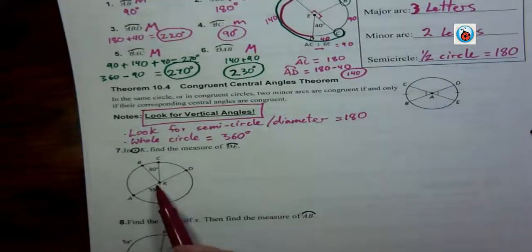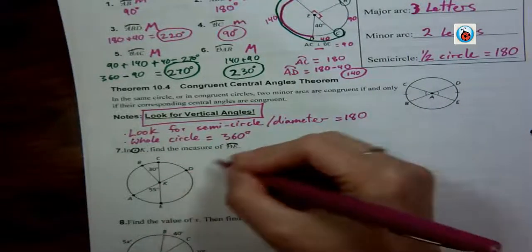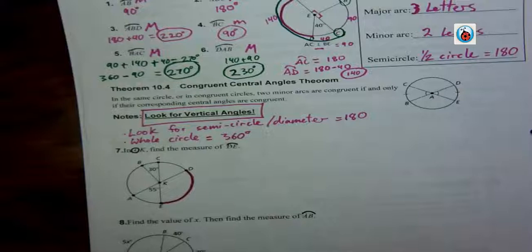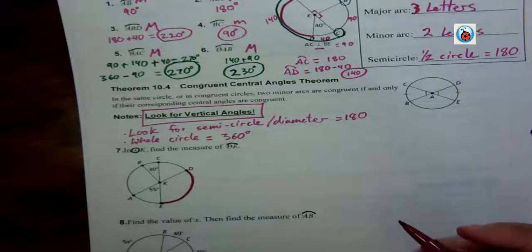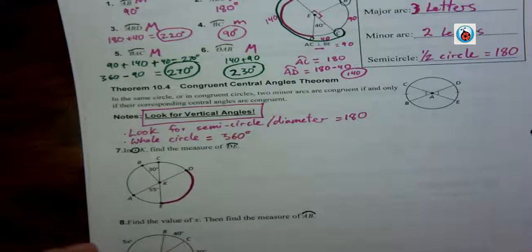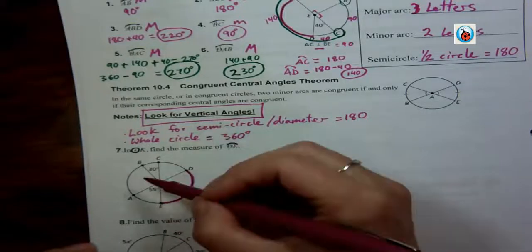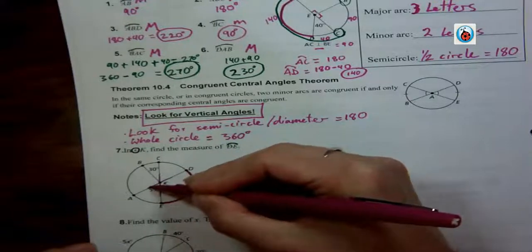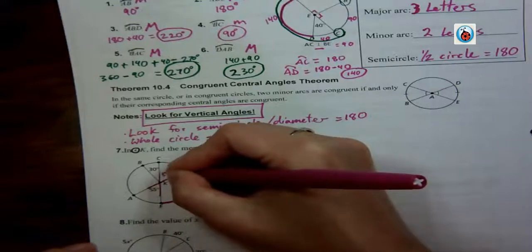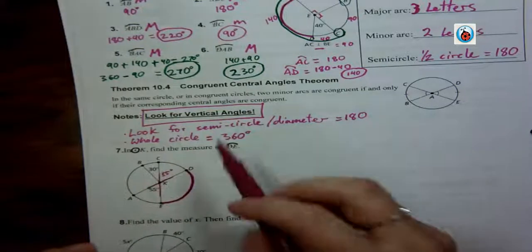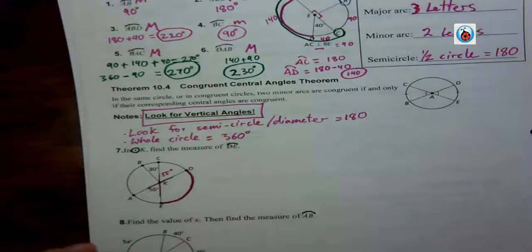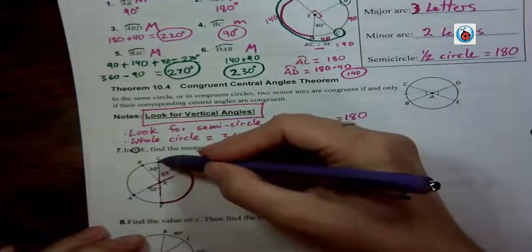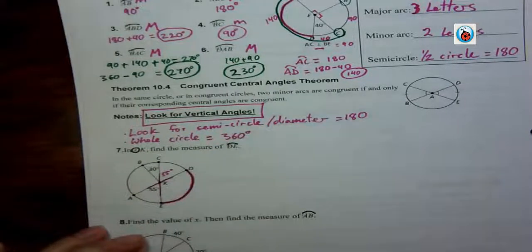And so here in circle K, we're trying to find the measure of DE. So the first thing I'm doing is identifying my arc DE that they have for me. Obviously, I can't find that right away because they didn't give me the center angle. So first I'm going to look for vertical angles. 30 does not have a vertical angle, but 55 does. Remember, vertical angle is anywhere you can do the x, the opposite side is also 55. So I labeled my vertical angle. Next, I'm looking for the semicircle. A semicircle here could be AD, it could be CE, so those could be both diameters.